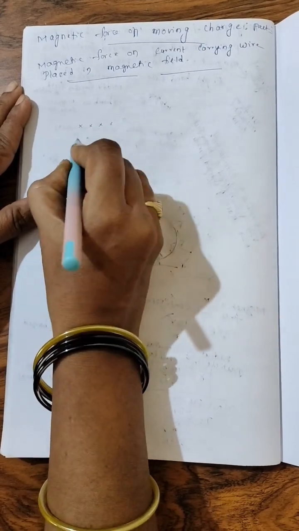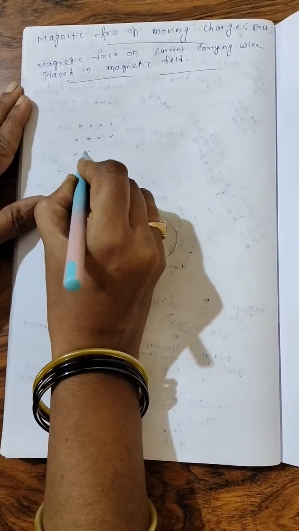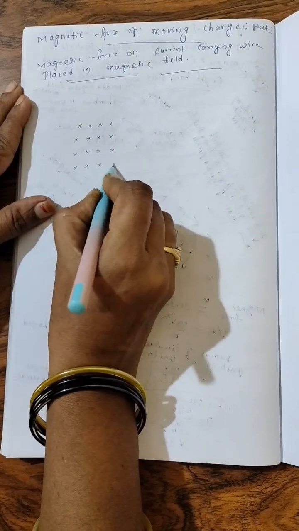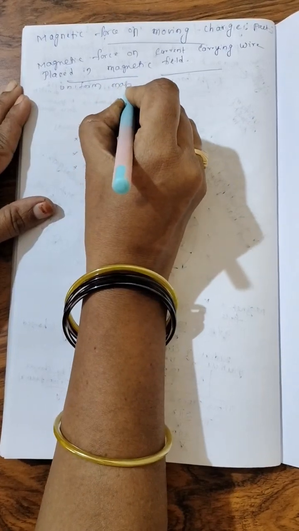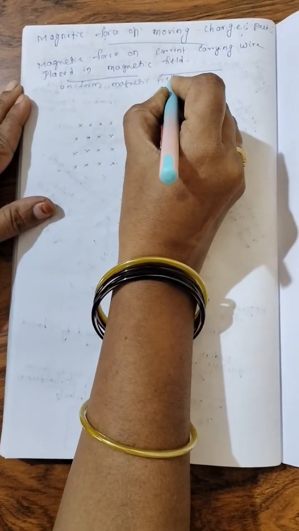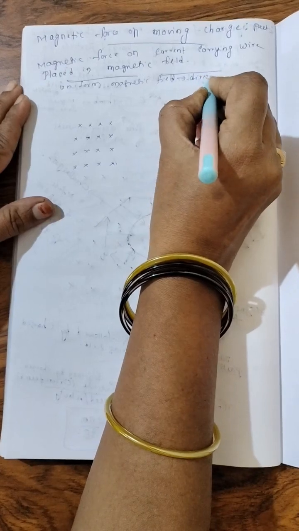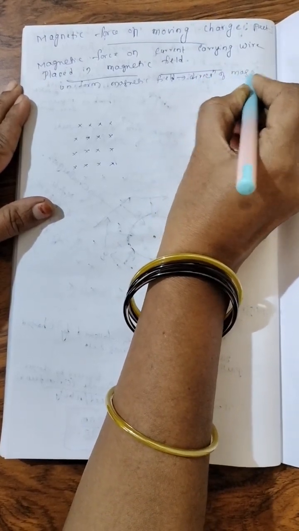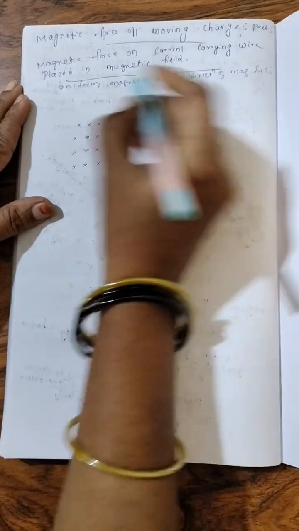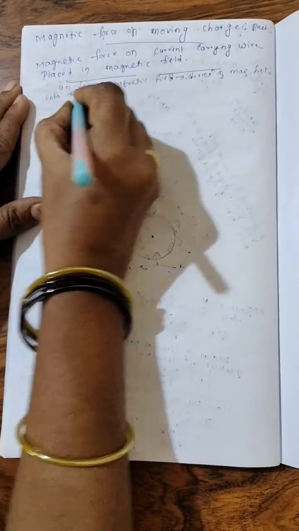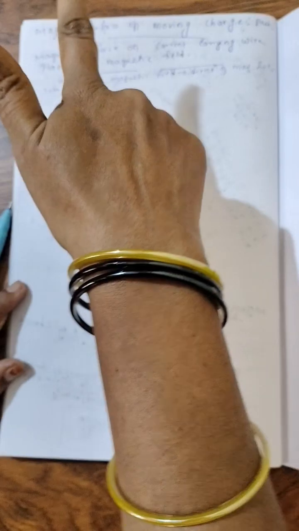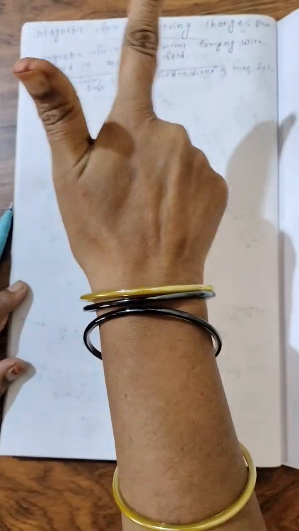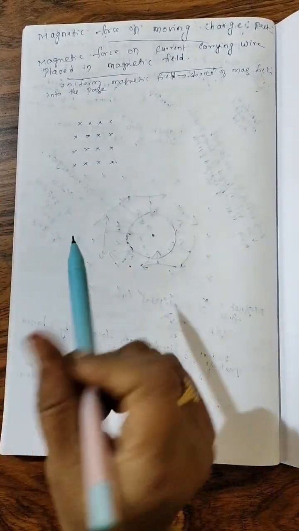Uniform magnetic field I took. Uniform magnetic field. The direction of the magnetic field will be into the page. Right hand thumb rule here also. Middle finger indicates the direction of magnetic field, into the field.